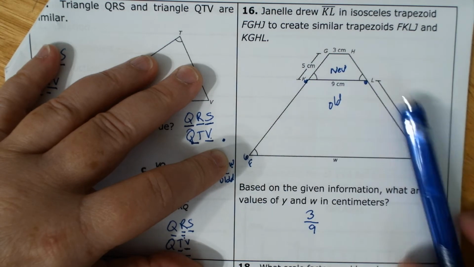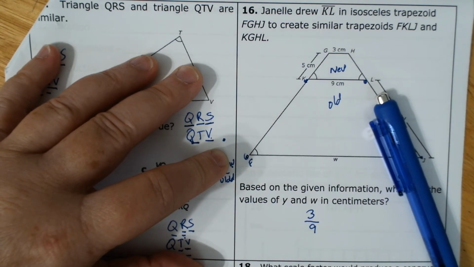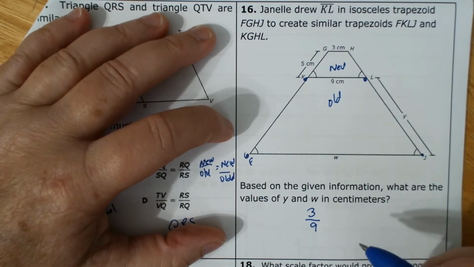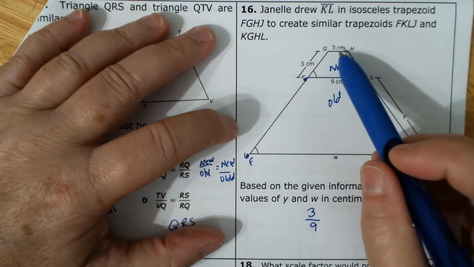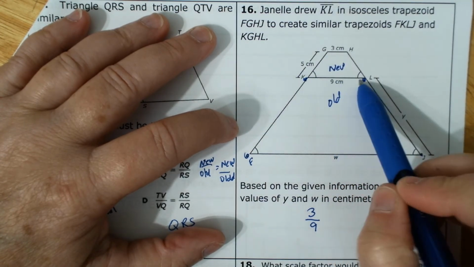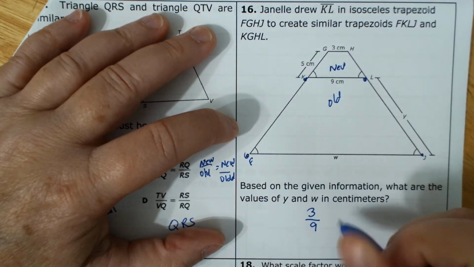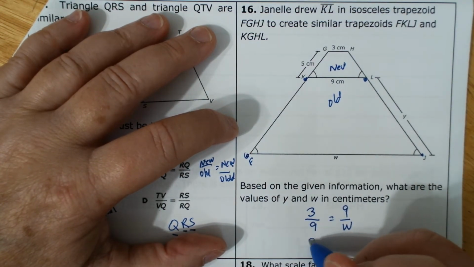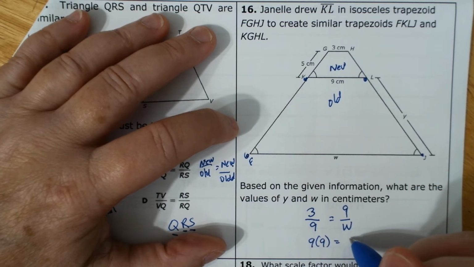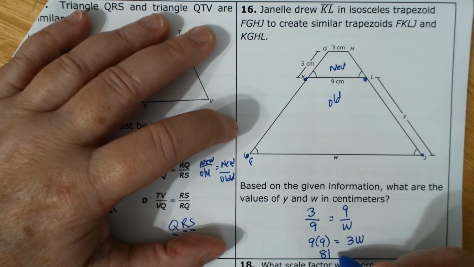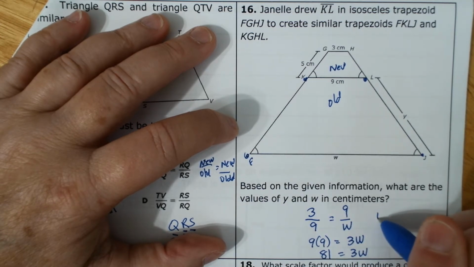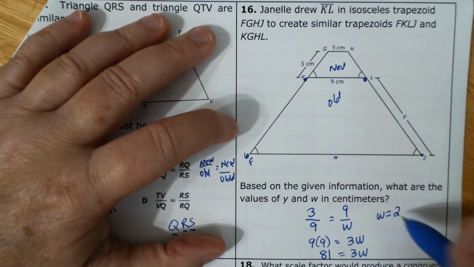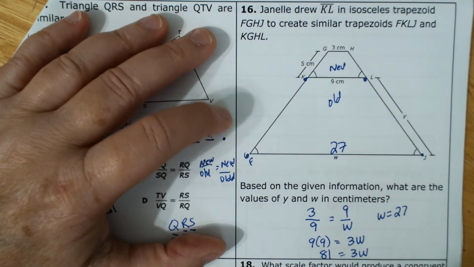I will pause right there. Okay, I had to pause because I was mind blanking. But 3 short is to long, as short is to long. So that's 9 is to W. So then that is 9 times 9 equals 3W. 81 equals 3W. W equals 27. So this is 27.